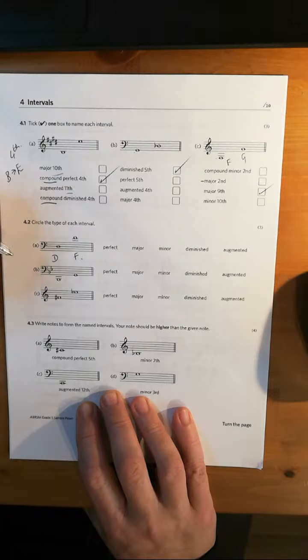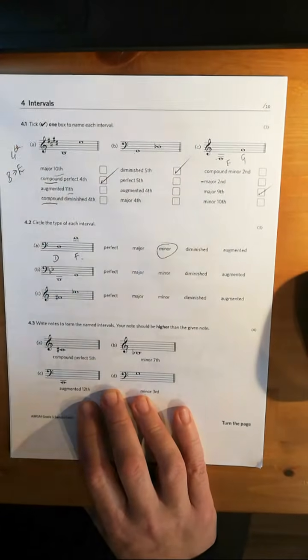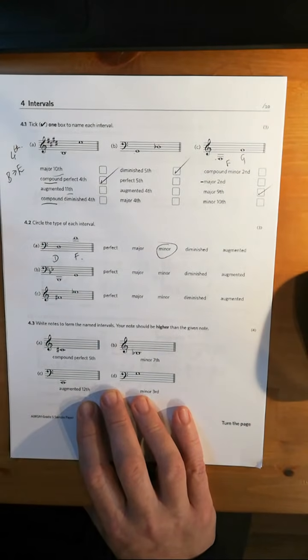What answers do we have for 4.2a? Yeah, it's minor. You don't have to say third. I mean, you're correct. It is. Well, it's a compound minor third, to be really precise. You said it's a minor third, but it's more than an octave, so it's a compound minor third. But they're only asking for major, minor, diminished, or augmented, or perfect.